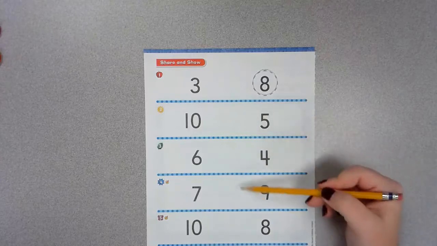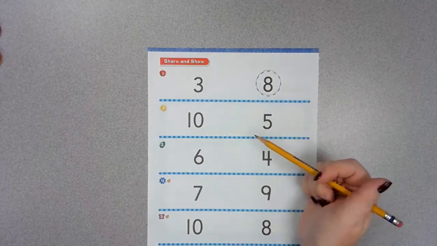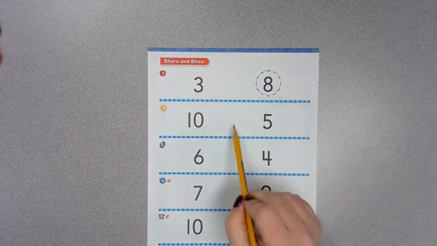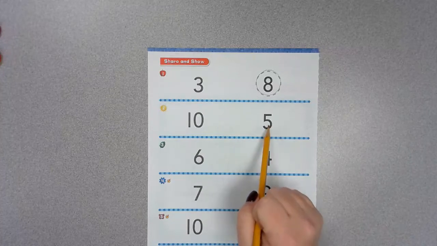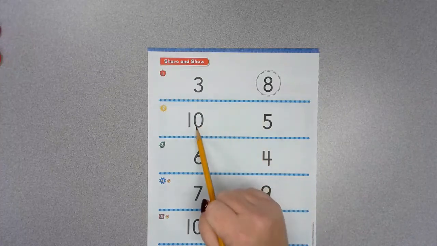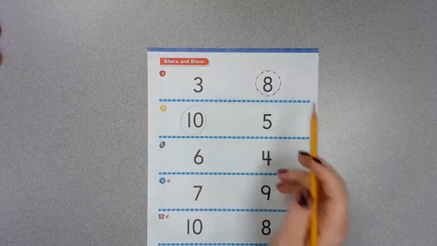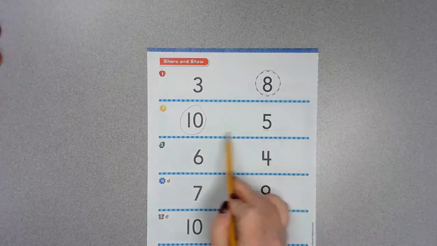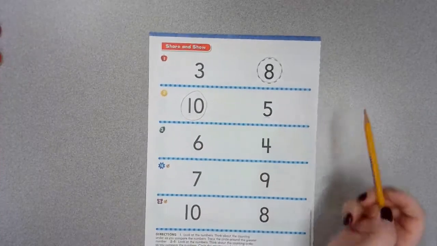Now we have to go through this page and find all the ones that are greater. You can think about it in counting order, or you can try to picture a 10 frame too. So when we're counting 1, 2, 3, 4, 5, 6, 7, 8, 9, 10. This is definitely greater. There's 2 digits there too. There's only one number here, and then we have a 1 and a 0. That's definitely a bigger number.